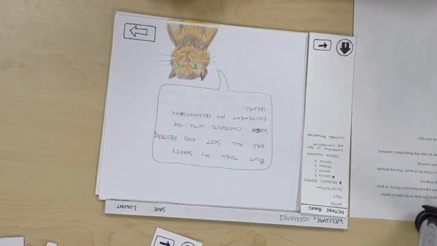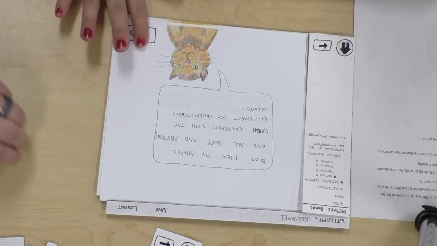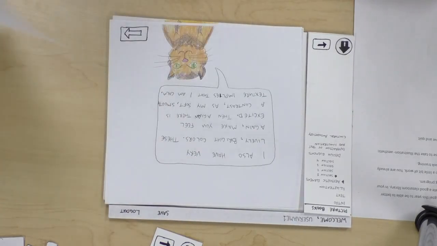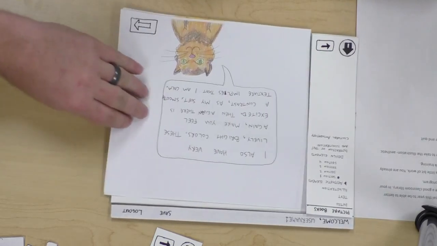But then my shapes are all soft and abstract, which contrasts with the excitement my crosshatching creates. I also have very lively, bright colors. These again make you feel excited. Then again, there is a contrast, as my soft, smooth texture implies that I am calm.